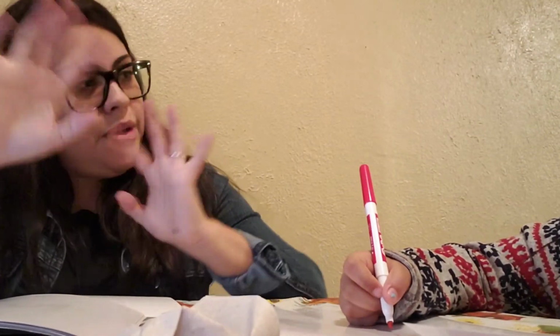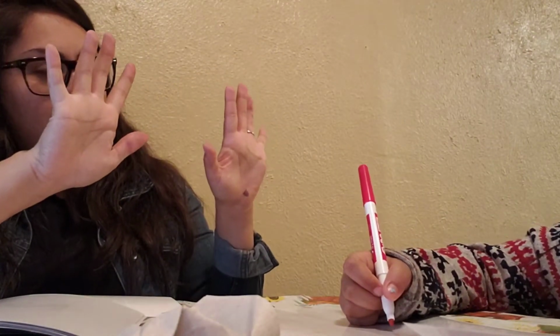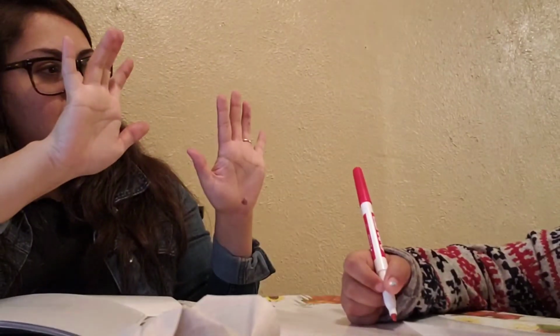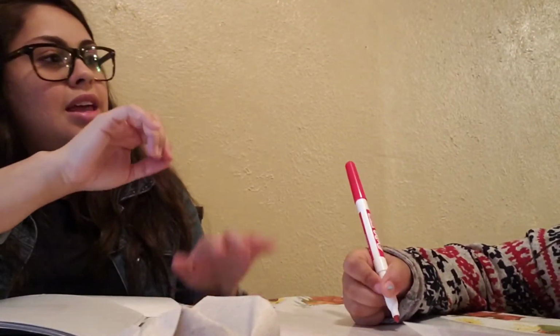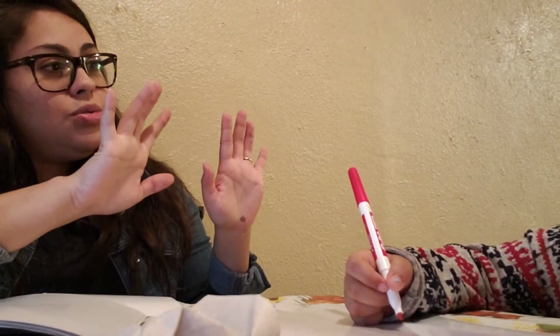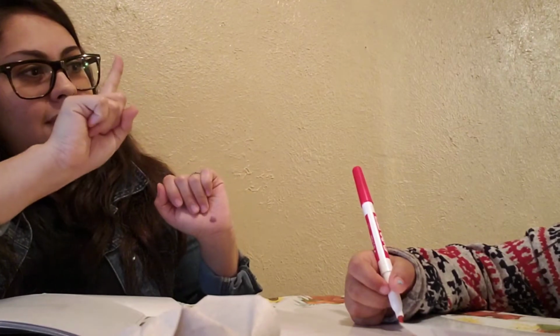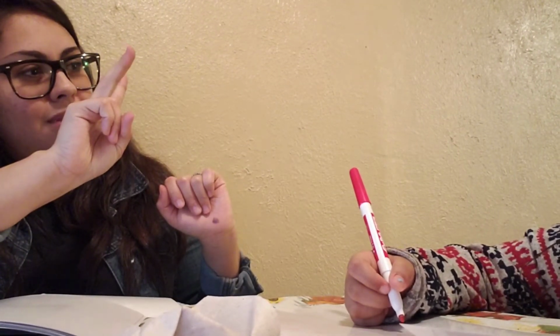So how many fingers did we use to get to 12? We already had 10, right? So let's do 1, 2, 3, 4, 5, 6, 7, 8, 9, 10. So we have 10, right? So we wrote the 10 here. And then we're going to continue counting from there to get to 12, right? 11, 12. There we are.